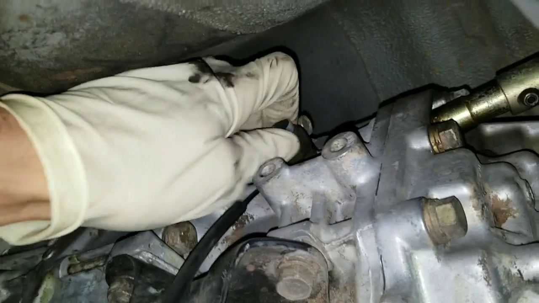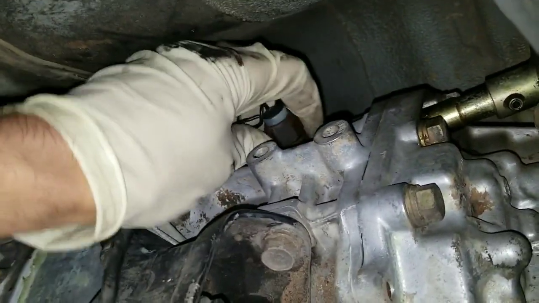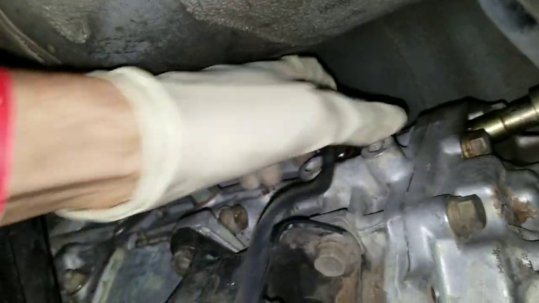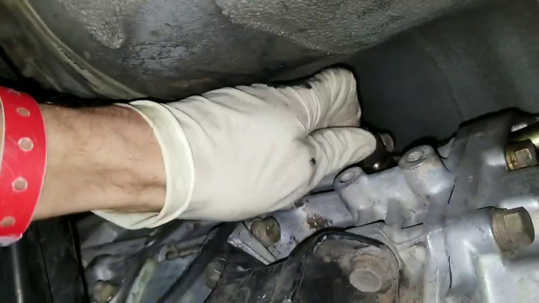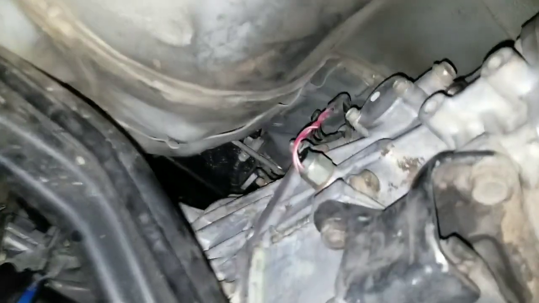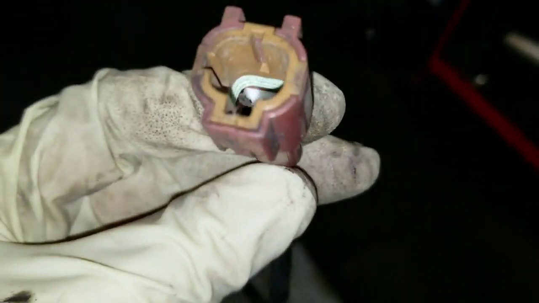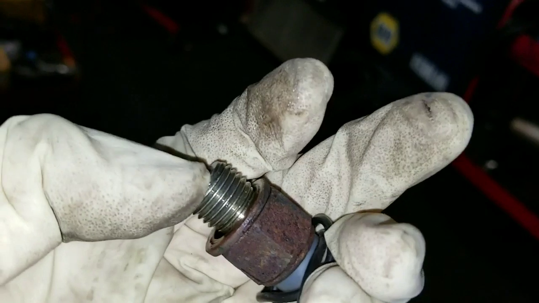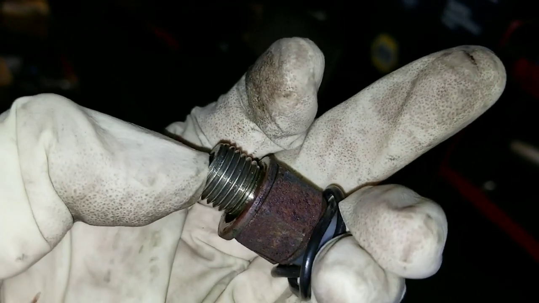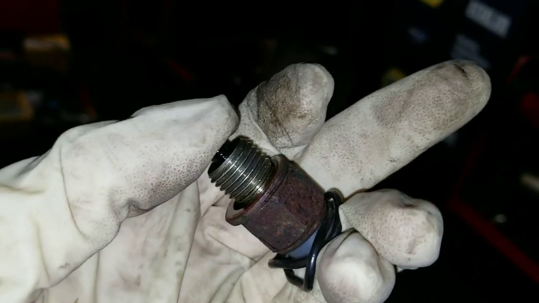To take this off, you use a 19 millimeter. I already loosened it up. I'm not that strong. To break it loose, you just twist it off here. The wire is located at the front of the transmission under the airbox, and it's going to be the brown connector. As you can see here, it has a little switch. It pushes in and causes contact, and when it lets go, it should be open.